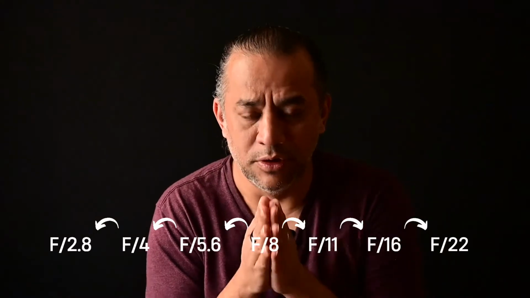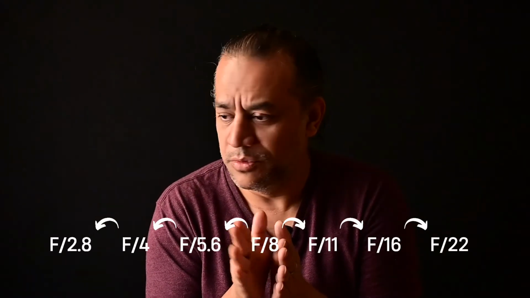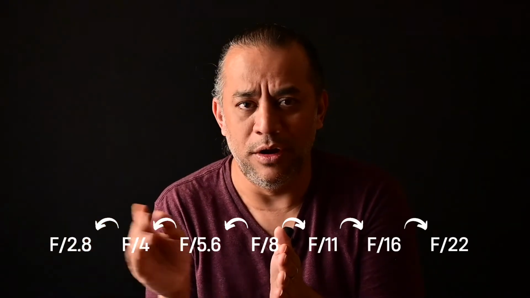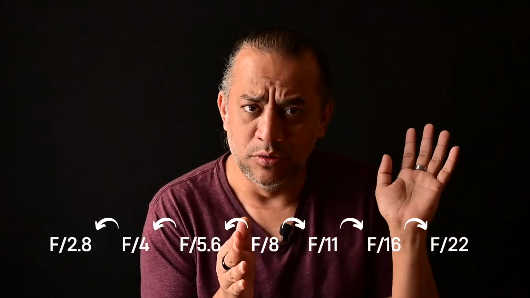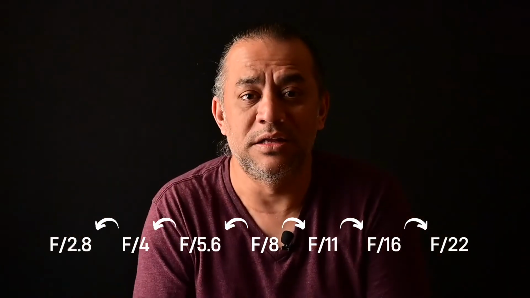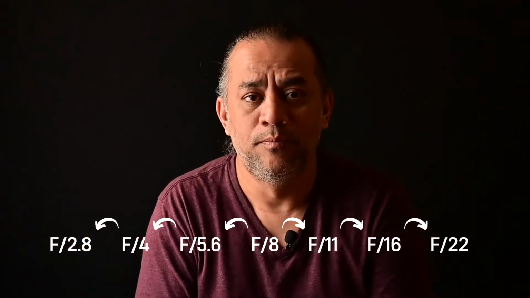So from f8, imagine you have a 24-70 2.8 lens and you are shooting at f8. If you open up the aperture, you go to the maximum value of 2.8. If you close down the aperture, you go to the minimum aperture, that's f22. So from f8, 3 stops there, 3 stops there, you have the extreme aperture values of the lens from 2.8 to 22. So that's how you can go with aperture values.